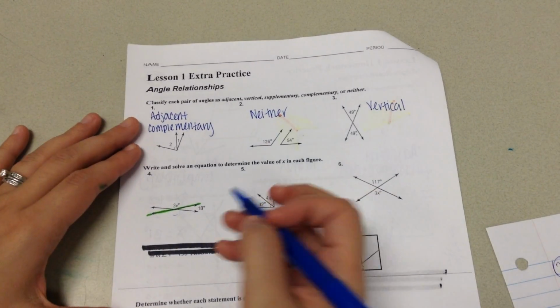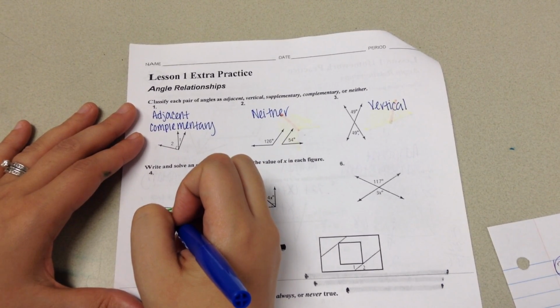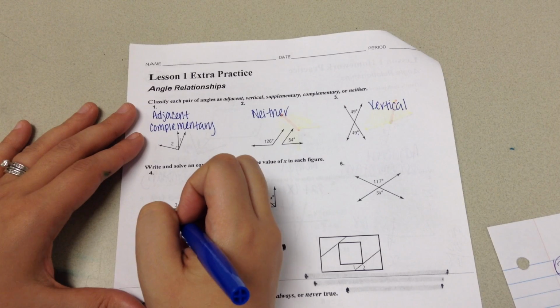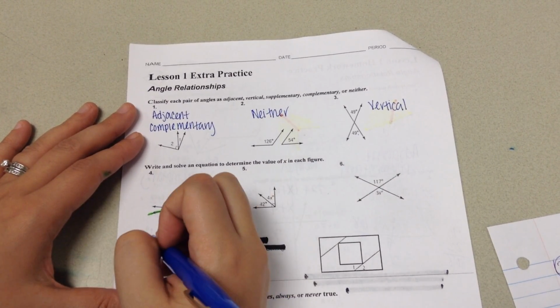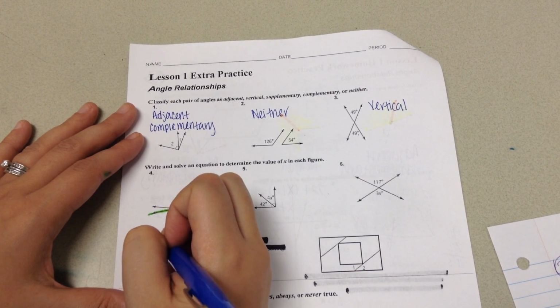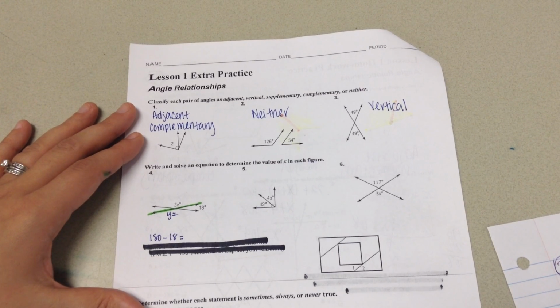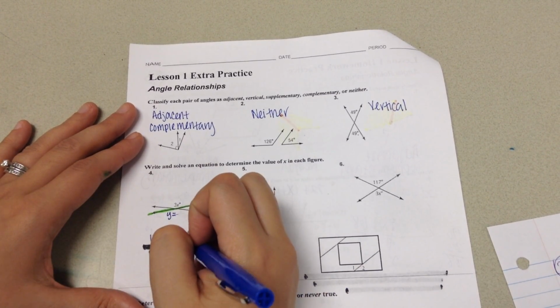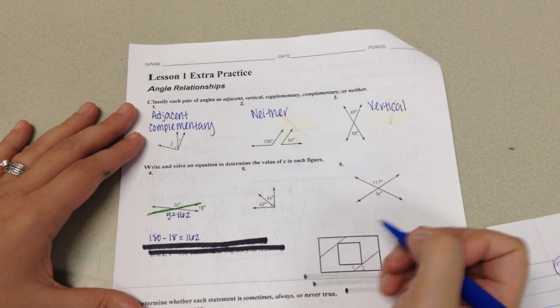Okay, so if I don't know what this is here, I'm going to put y, and I know that this is 18. I can subtract 180 minus 18, and I get 162. Okay, so this is going to be 162.